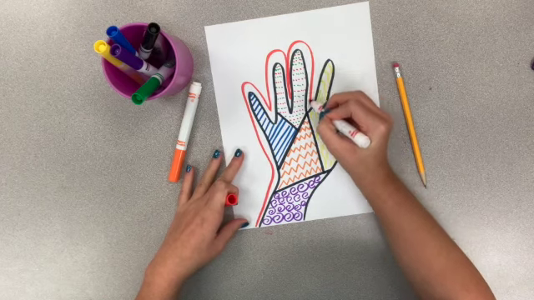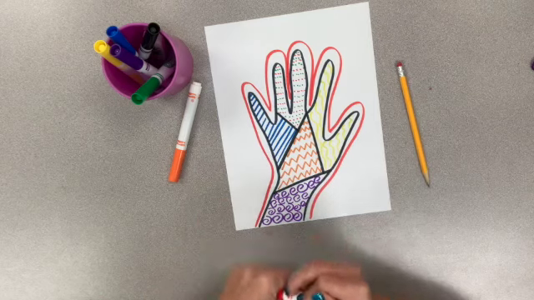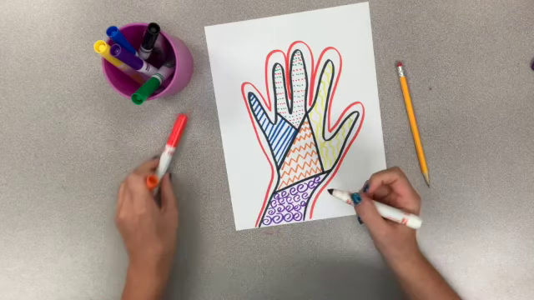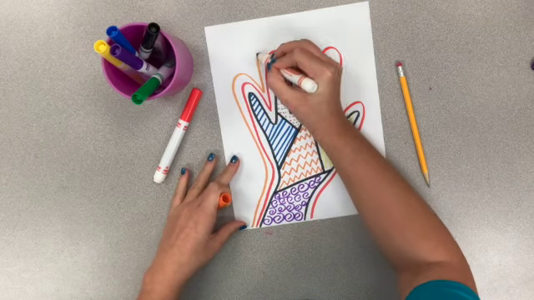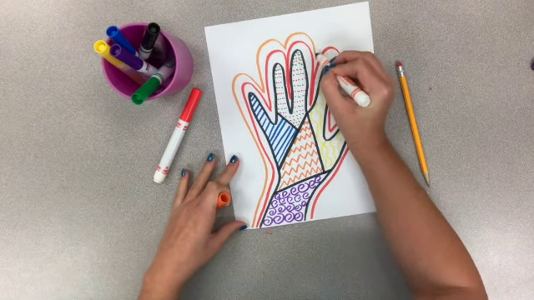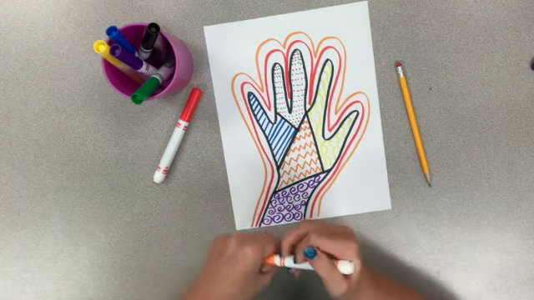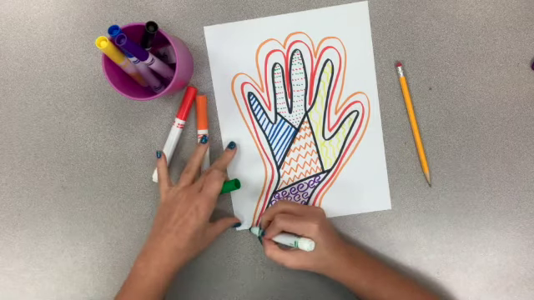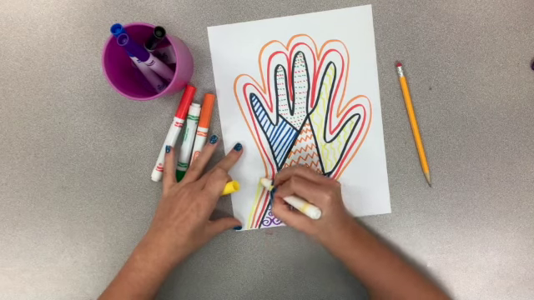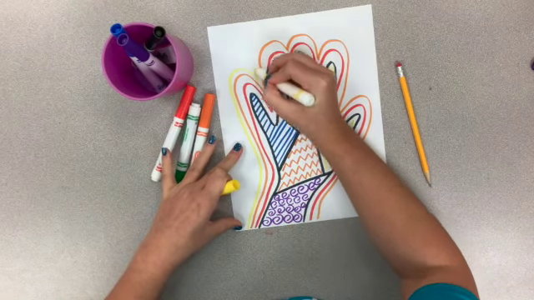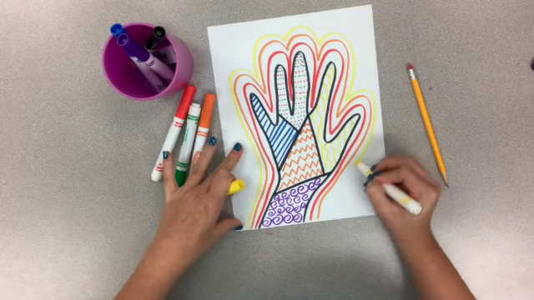your hands just like this. You're going to follow the path of your hands. And this is going to create a really cool radiating line effect. And you're gonna keep doing this until you get all the way out to the edge of your paper. I'm gonna do like a rainbow kind of thing. So we're just gonna keep it going until I get to the edge of my paper.